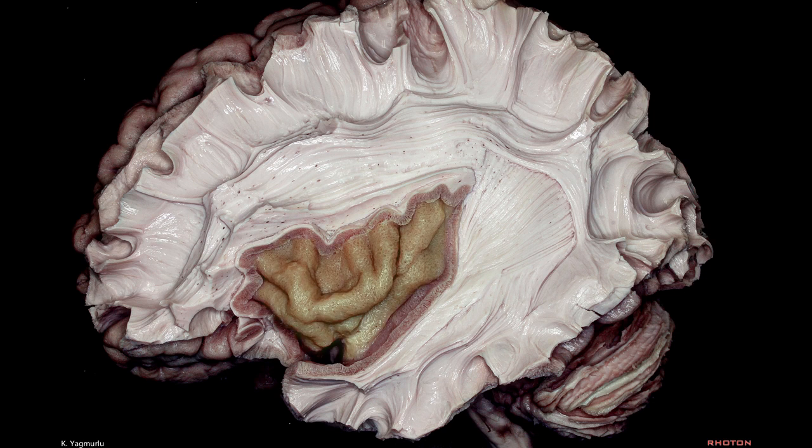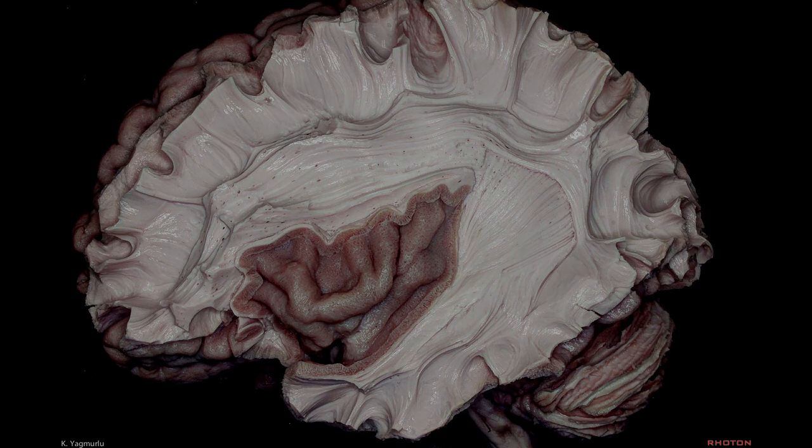The insula is encircled by the limiting sulci, which are the superior, inferior, and anterior limiting sulci. The junction of the anterior and superior limiting sulci is called the anterior insular point, and the junction of the superior and inferior limiting sulci is called the posterior insular point. These points and limiting sulci are important during insular surgery.